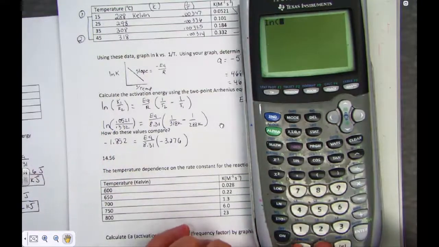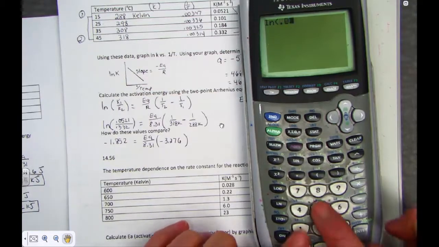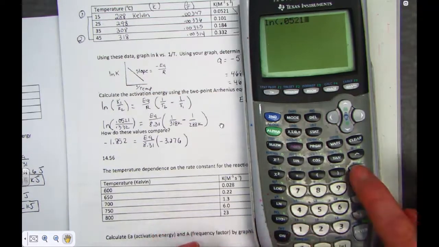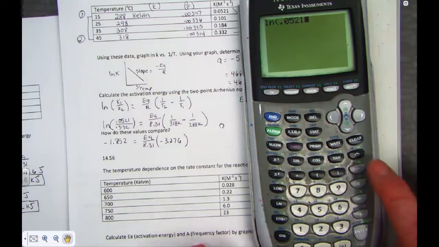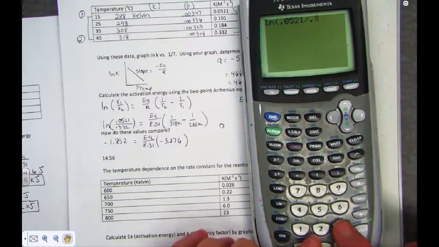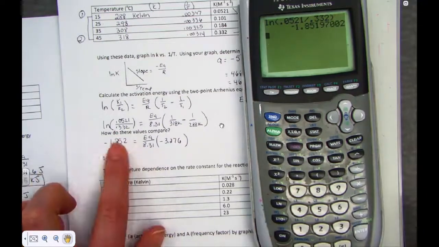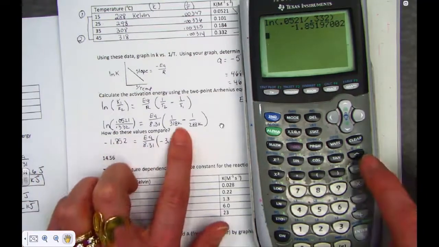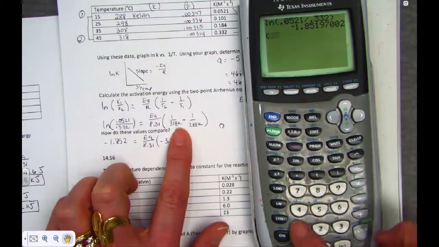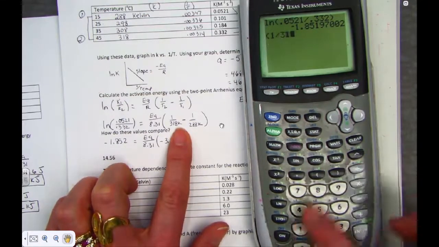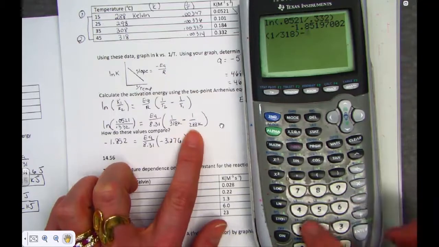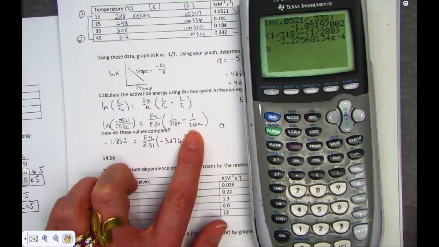As usual, I start over. I don't give up. I just start over. 0.0521 divided by 0.332. And I just check my work. That looks correct. Let me try this simplifying again. 1 divided by 318 minus 1 divided by 288.